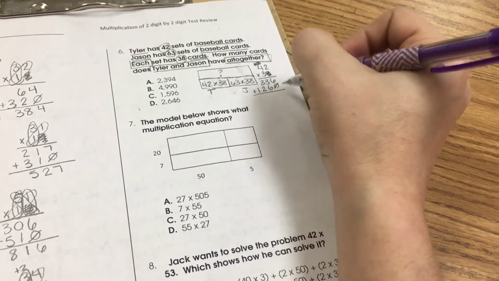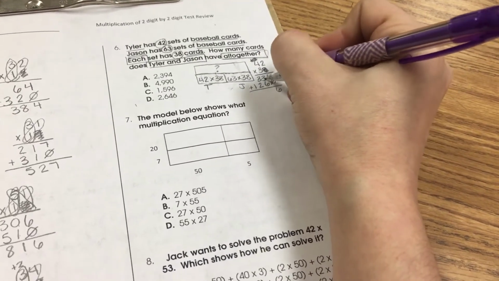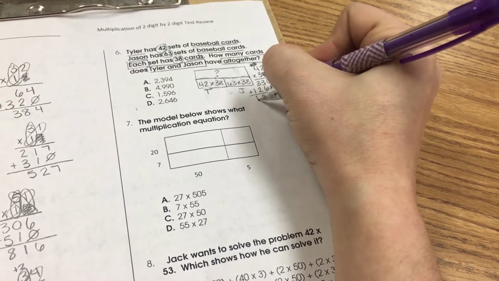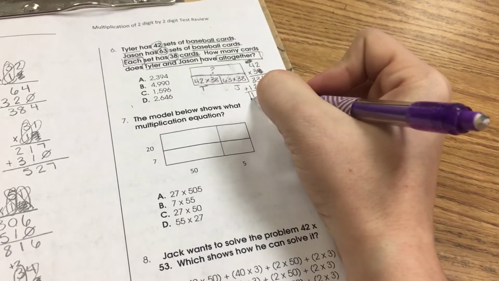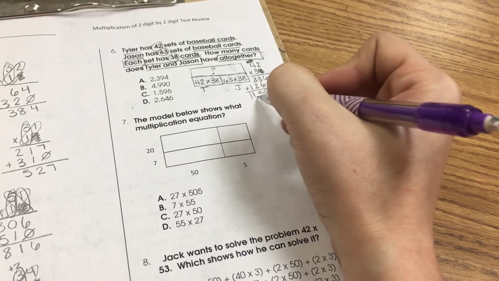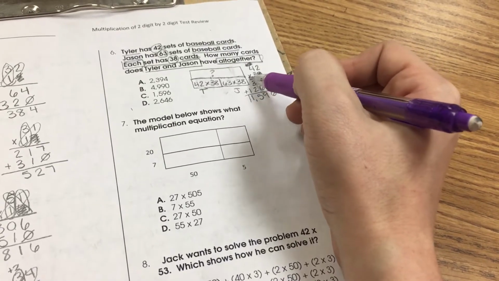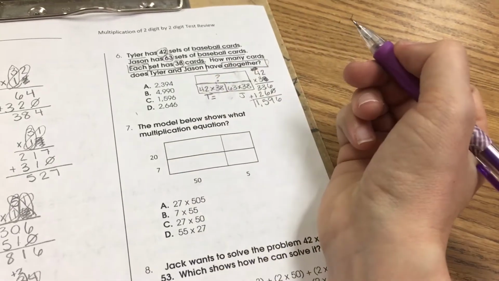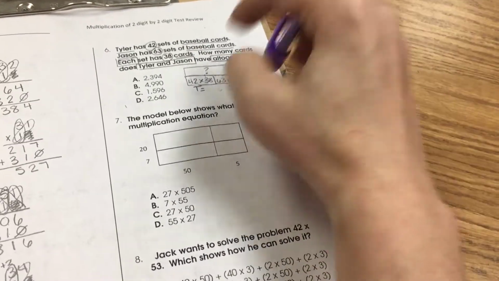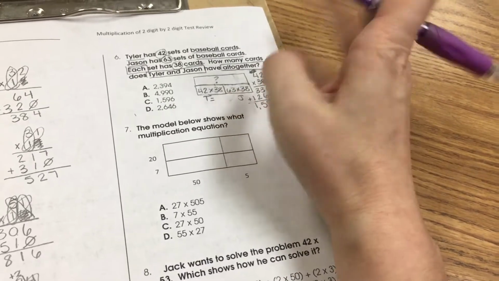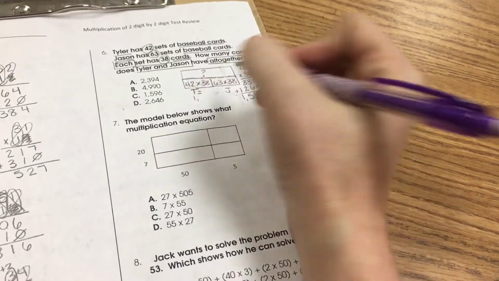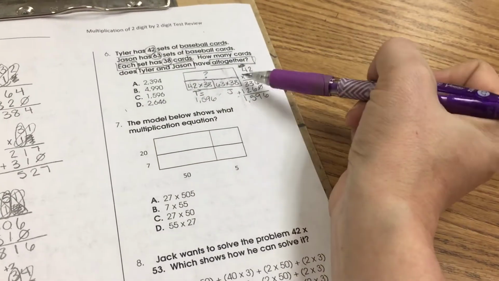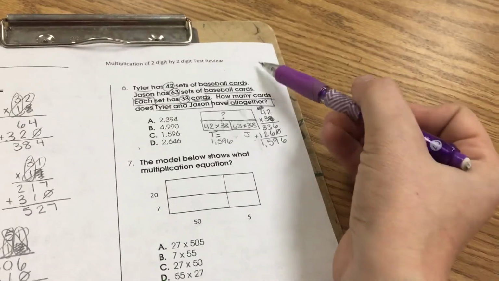6 plus 0 is 6. 6 plus 3 is 9. 2 plus 3 is 5, and bring down your 1. Now this number here is not our final answer. This was 42 times 38, so this represents Tyler's amount. So Tyler is equal to 1,596. We still have to solve for Jason, so I'm going to work Jason up here.